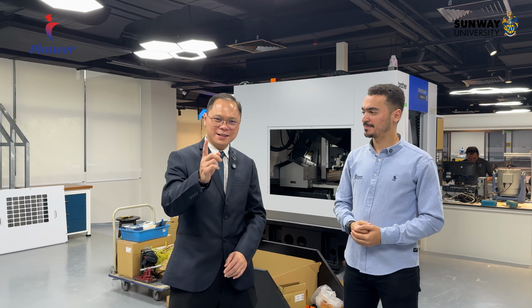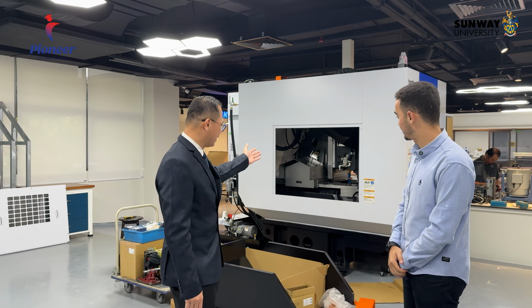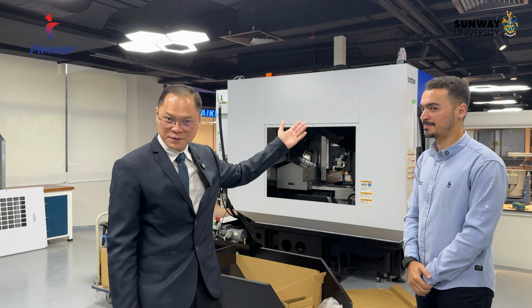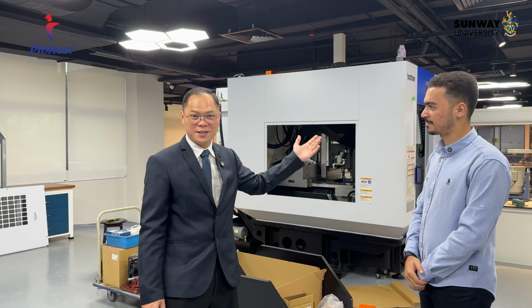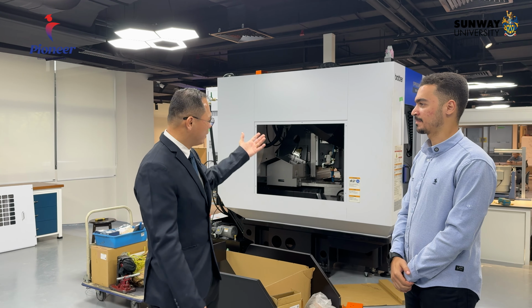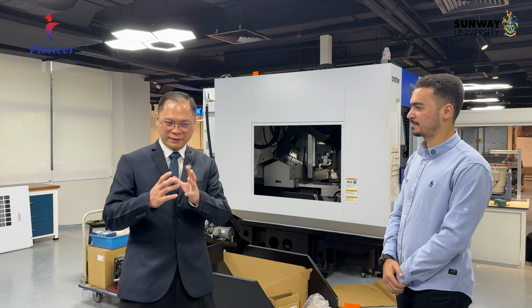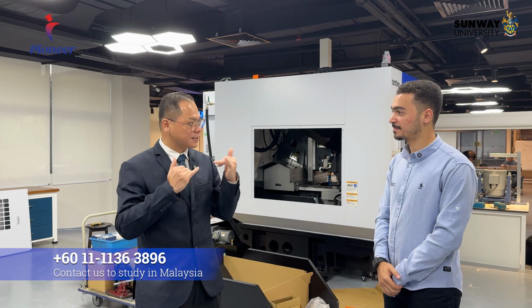Welcome to Sunway Workshop. This is the place where we allow students to build projects on metal. So now we have learned about wood, right? And then 3D printers. Now we come to the metal area. You can see this is the first in a private university in Malaysia, a 6-dimensional CNC machine. What is this machine for? It allows us to take a metal block and then cut it in 6 dimensions.